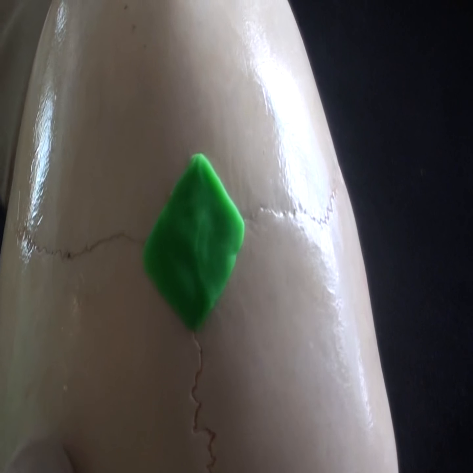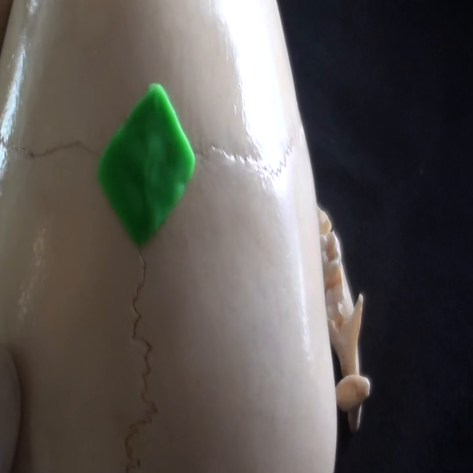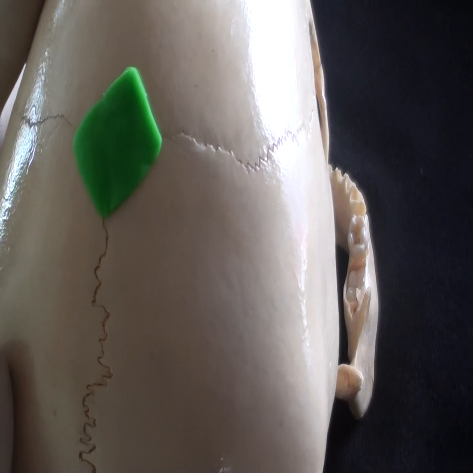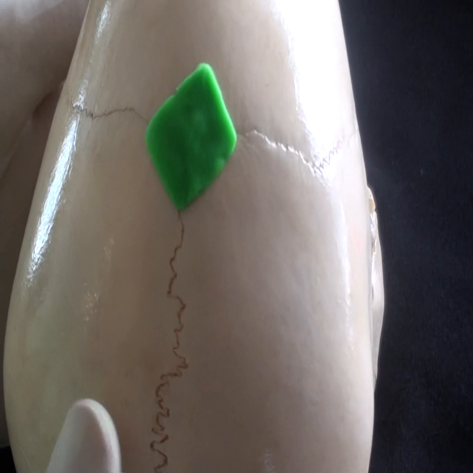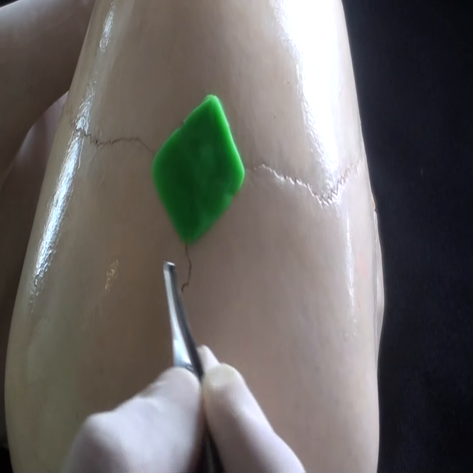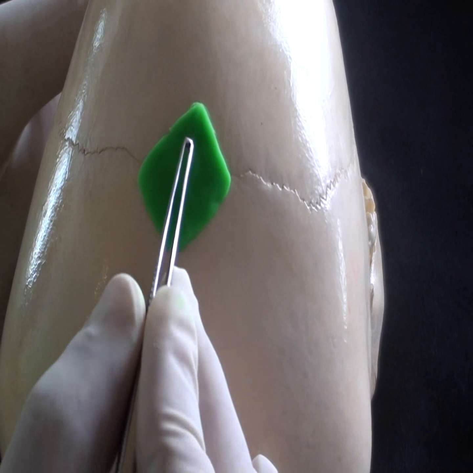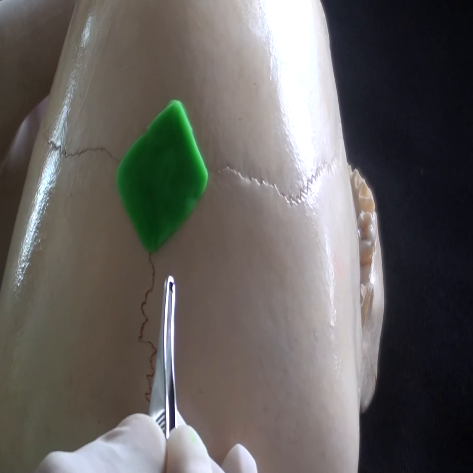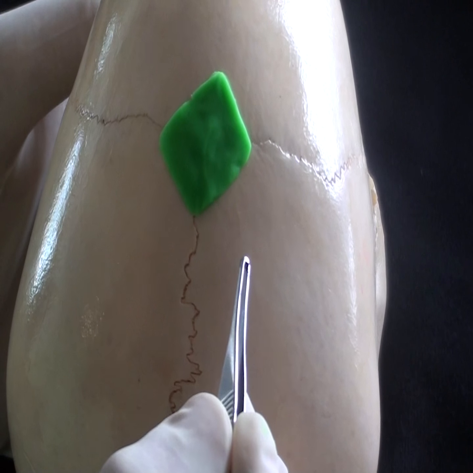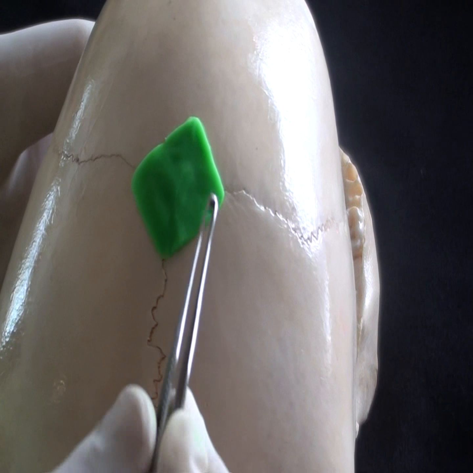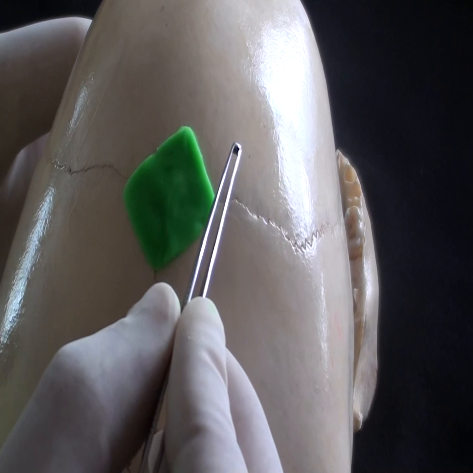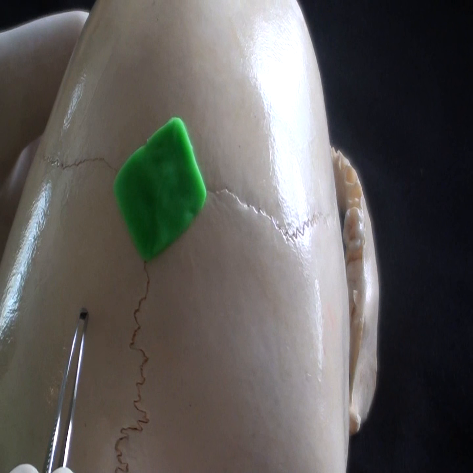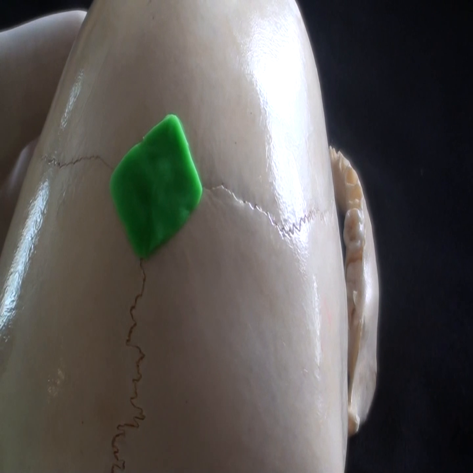I used Play-Doh and placed it on two different spots on the skull. They are going to identify the position where originally fontanelles were found. So this is the greater fontanelle, a pretty much diamond-shaped area. Approximate size is about 2 by 2 centimeters in a newborn, and it is located between the two halves of the frontal bone and the left and right sided parietal bones.